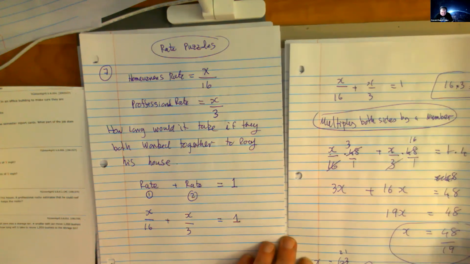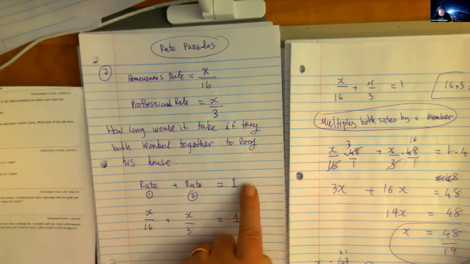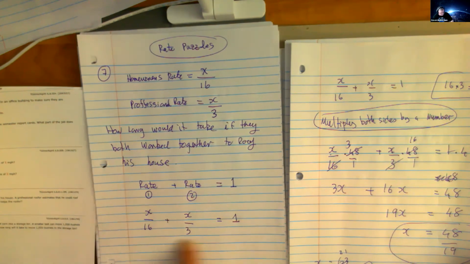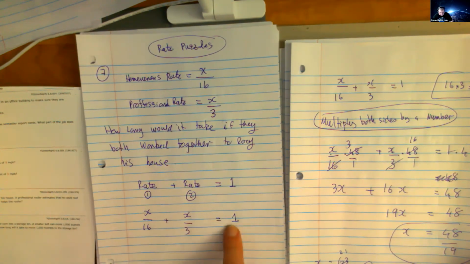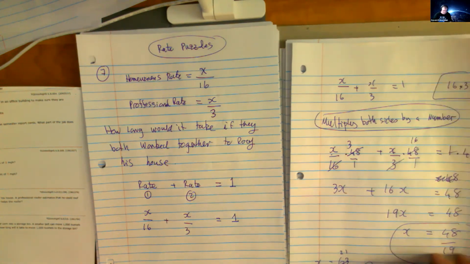So in a rate question, we're going to have 2 rates. We're going to add them together. They're going to equal 1. That's going to generate a question that has 2 fractions equals 1. And then we solve it by this multiplication technique that I just showed you.